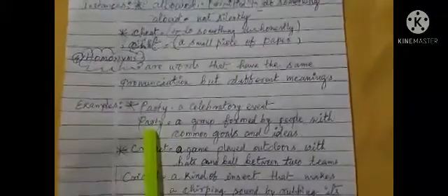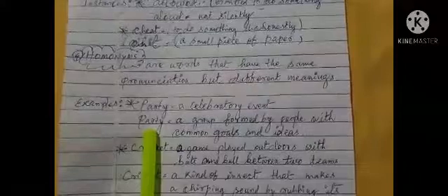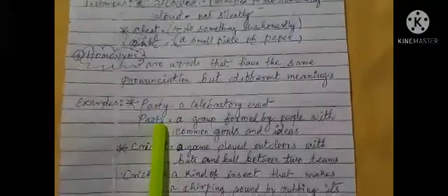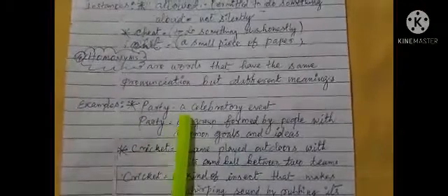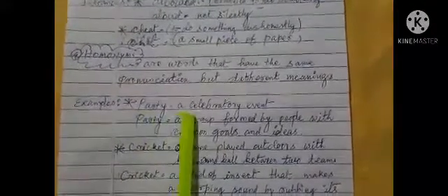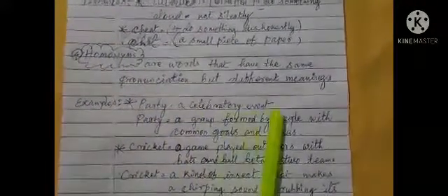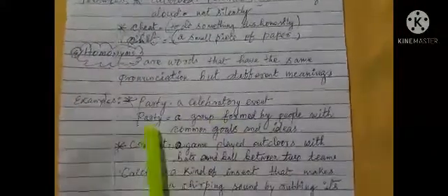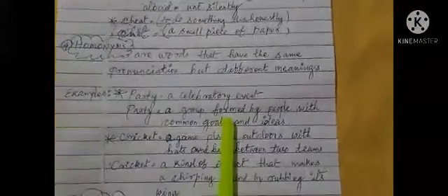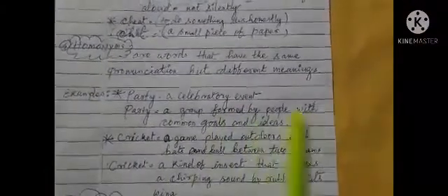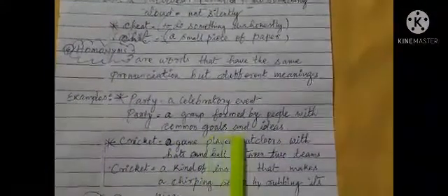Party, party. Both words have the same pronunciation and spelling, but the meanings are different, as party means a celebratory event, and here party means a group formed by people with common goals and ideas.